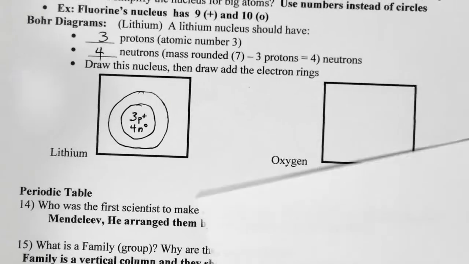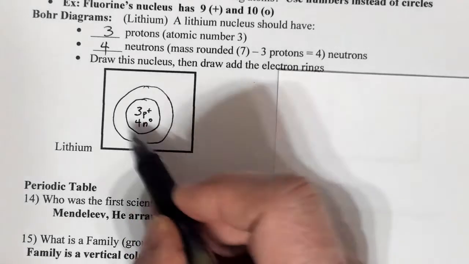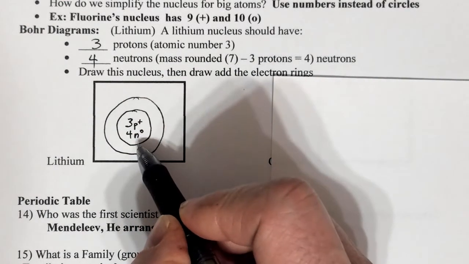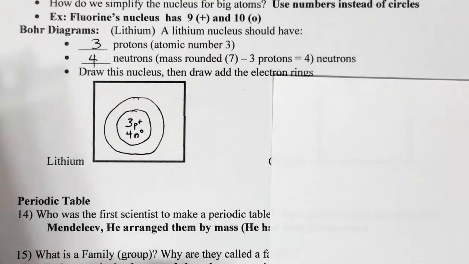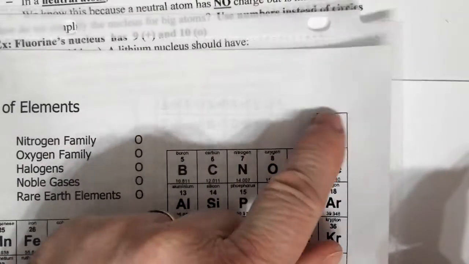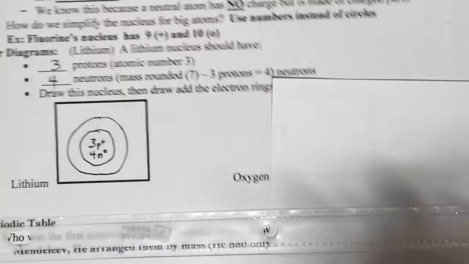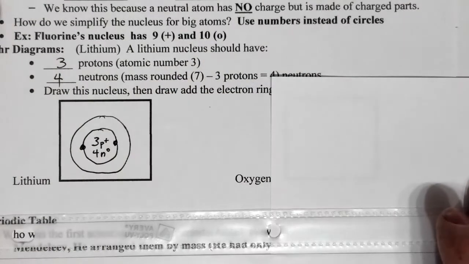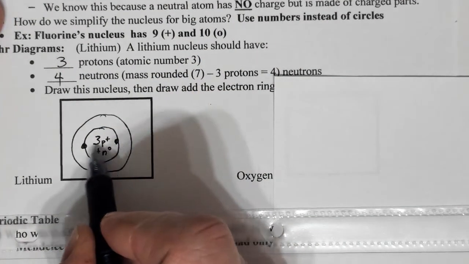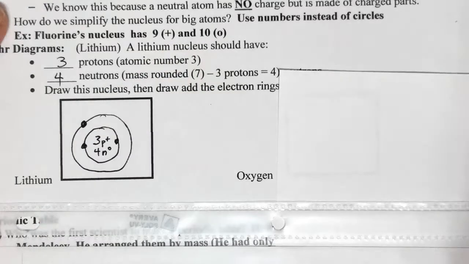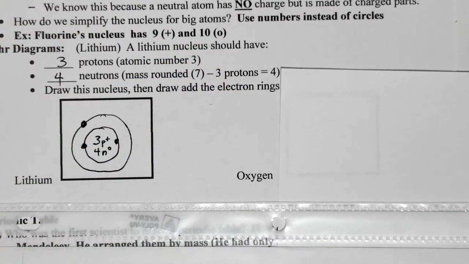And so now we want to figure out how to put the electrons in. Well, remember, you always put electrons closest to the nucleus first before you go outward. And to get to lithium, I have to go through boxes 1 and 2. So in the first ring, I'll put 2 electrons. And then we know we have 3 protons, so I must have 3 electrons. And so I'll put the last electron out there in the outer shell somewhere. So that would be my Bohr diagram for lithium.